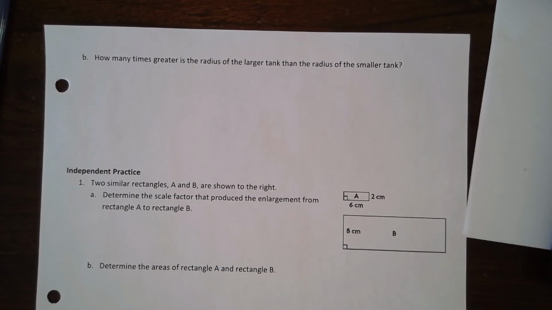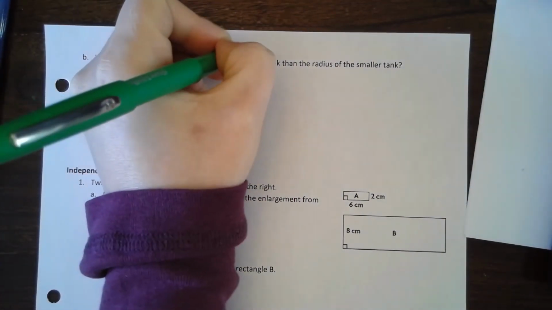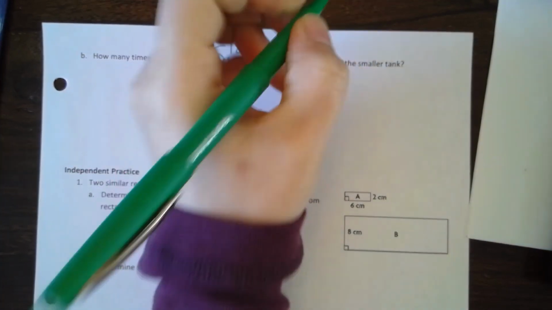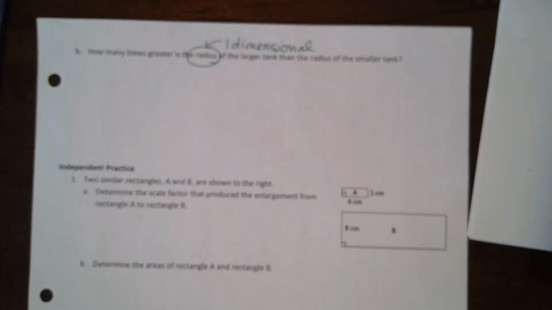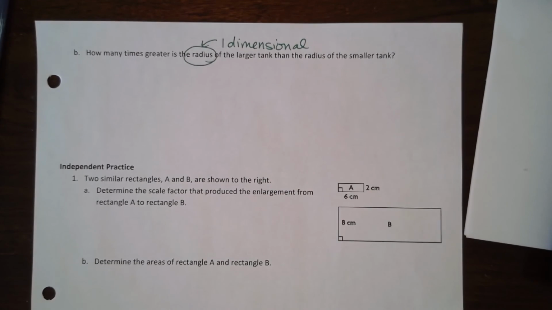If you flip over to the next page, the question we have here is how many times greater is the radius of the larger tank than the radius of the smaller tank? So the radius is a one-dimensional measurement, right? Sorry, that's very blurry. We'll fix that, hopefully. There we go.